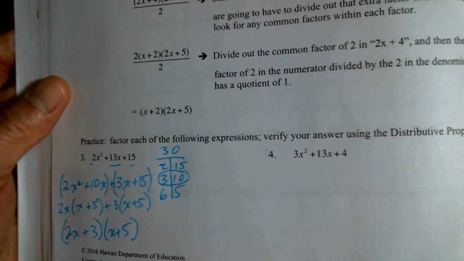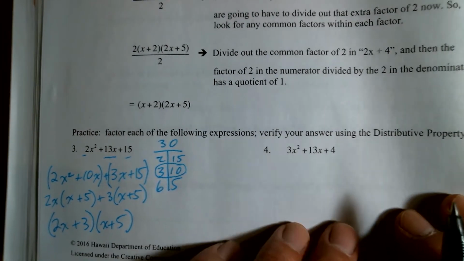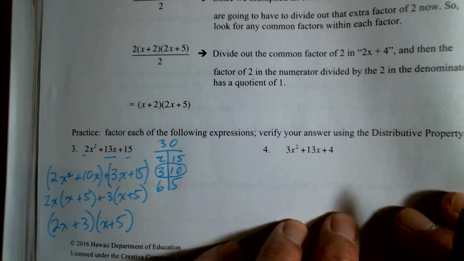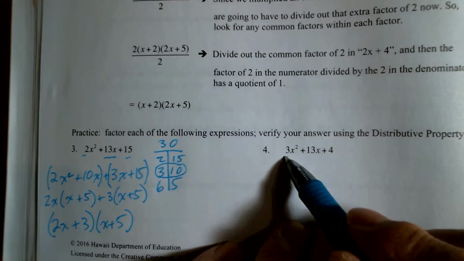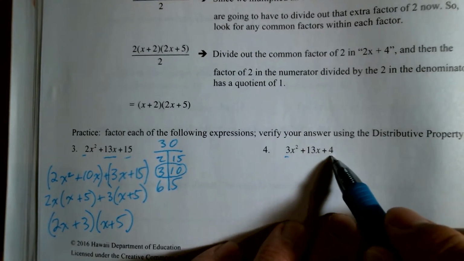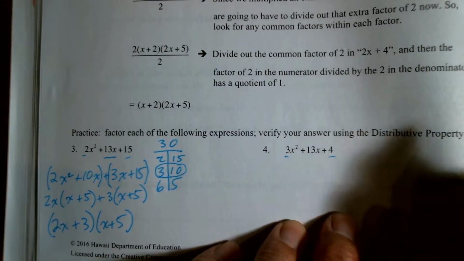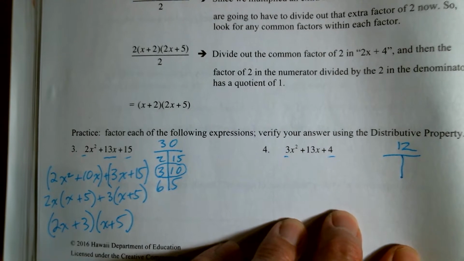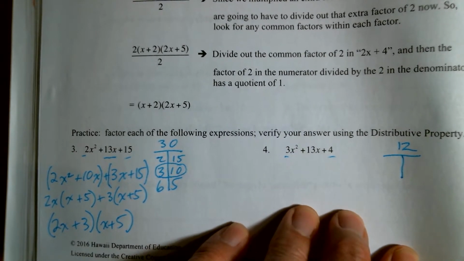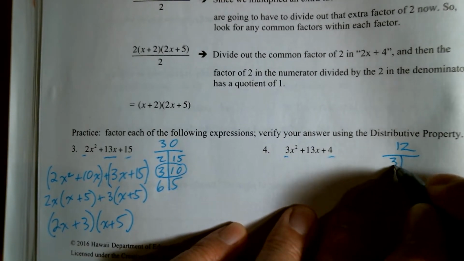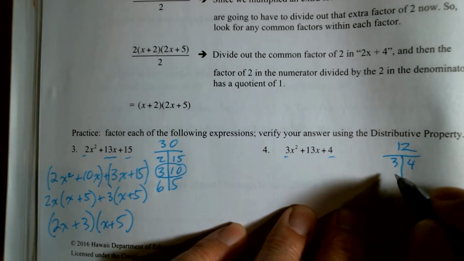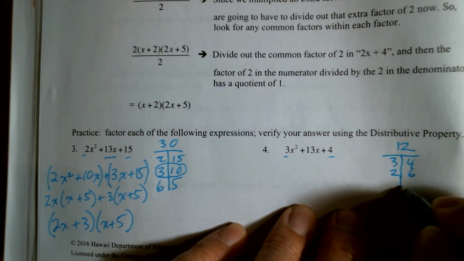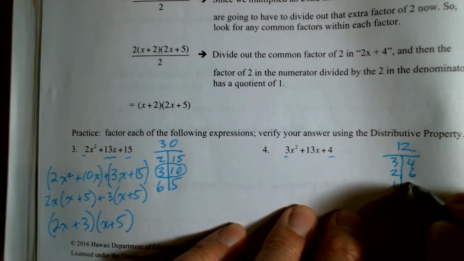Okay, let's see. I see a 3 here and I see a 4 here. 4 times 3 is 12, so we're going to use 12 and factor it out. What comes to mind: 3 and 4, 2 and 6, 1 and 12.